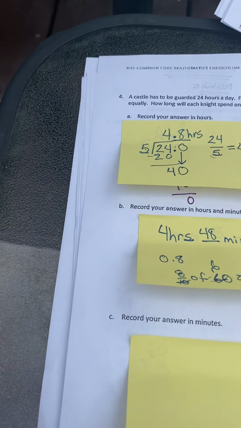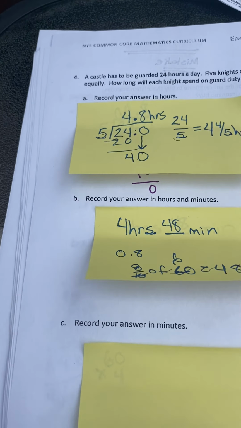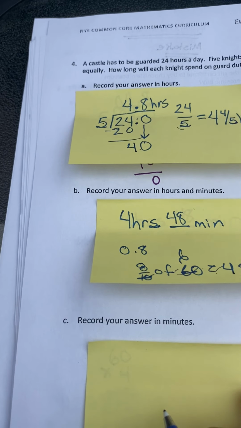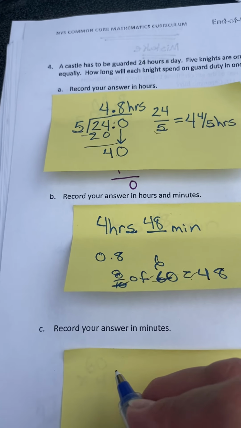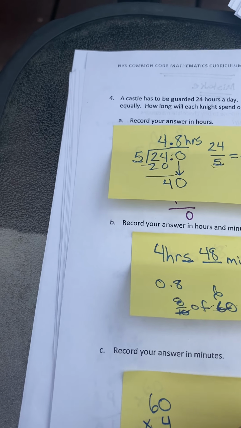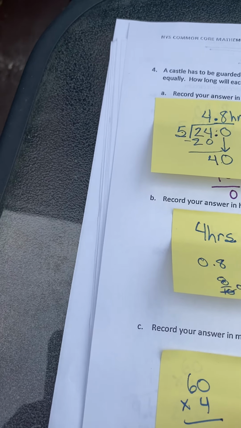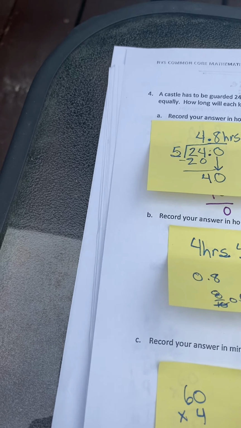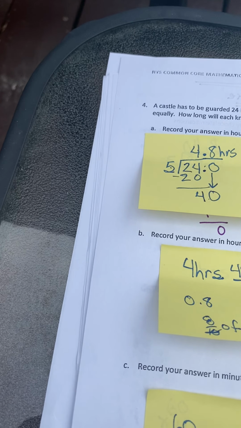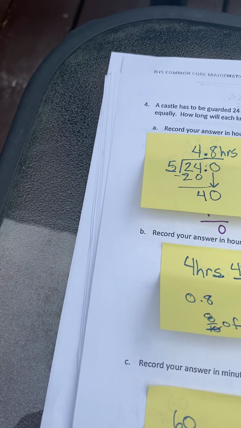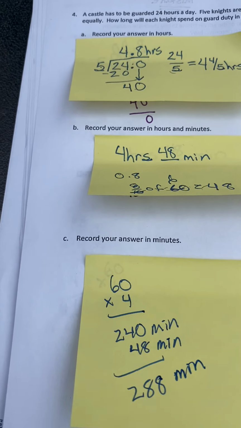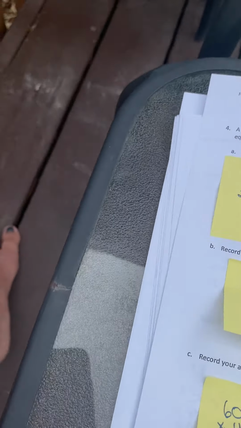The next part of that is asking you to put it all in minutes. Well, we already have the 48 minutes, so we just got to figure out how many minutes are 4 hours. Again, we know that there are 60 minutes in 1 hour, so we need 4 of those. So we would do 60 times 4. 60 times 4 is 240 minutes. Don't forget to add the 8/10 of the hour as well, which was the 48 minutes. And we have an answer of 288 minutes. All right, let's go to question number 5.